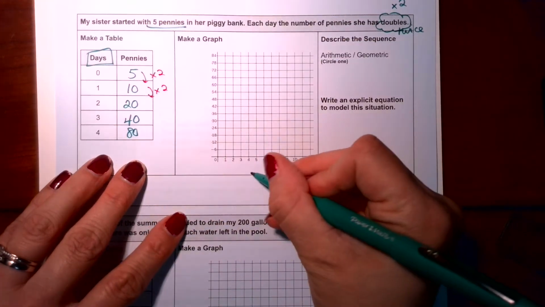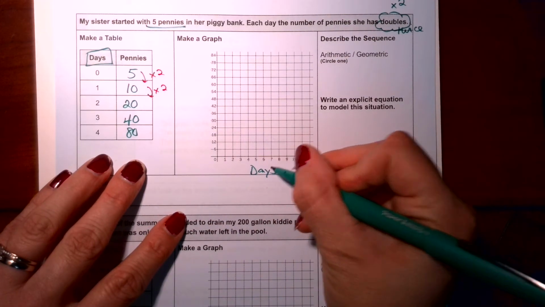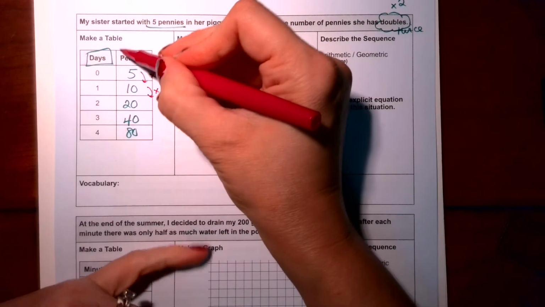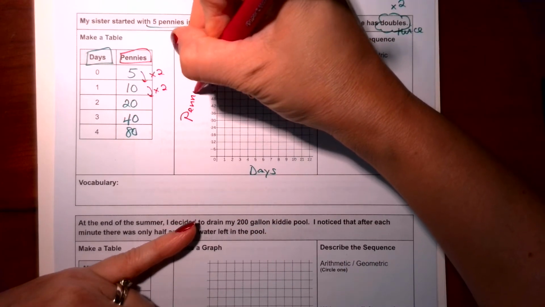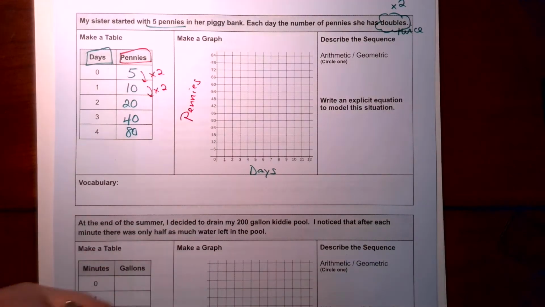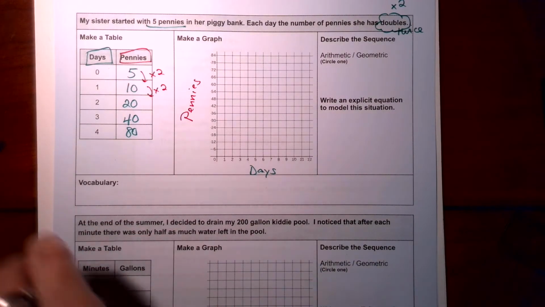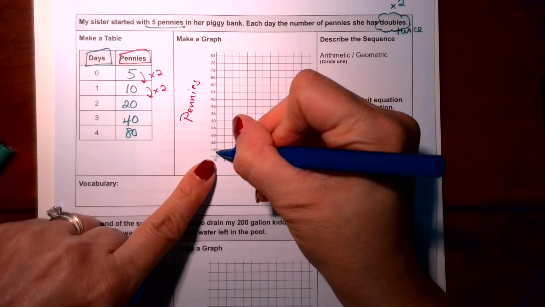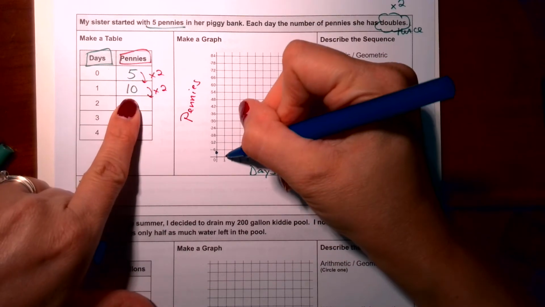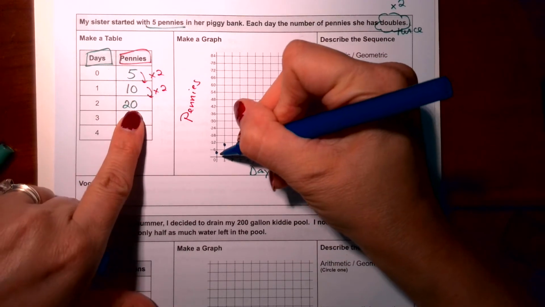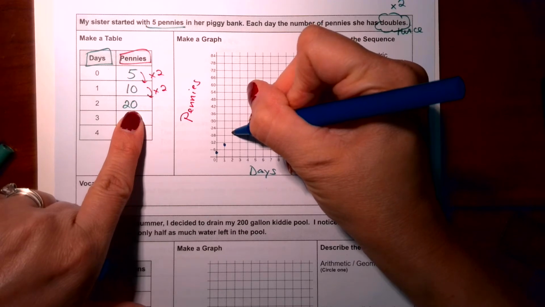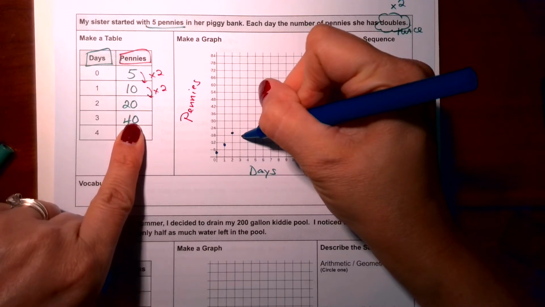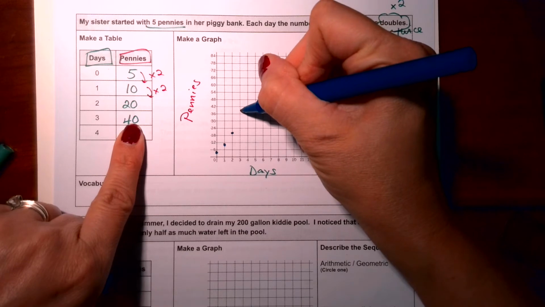Days is going to go on the x-axis, and pennies is going to go on the y-axis. There's these pennies again. All right, let's make our graph. So we start with (0, 5), (1, 10), (2, 20), 20 right in the middle right here, (3, 40).